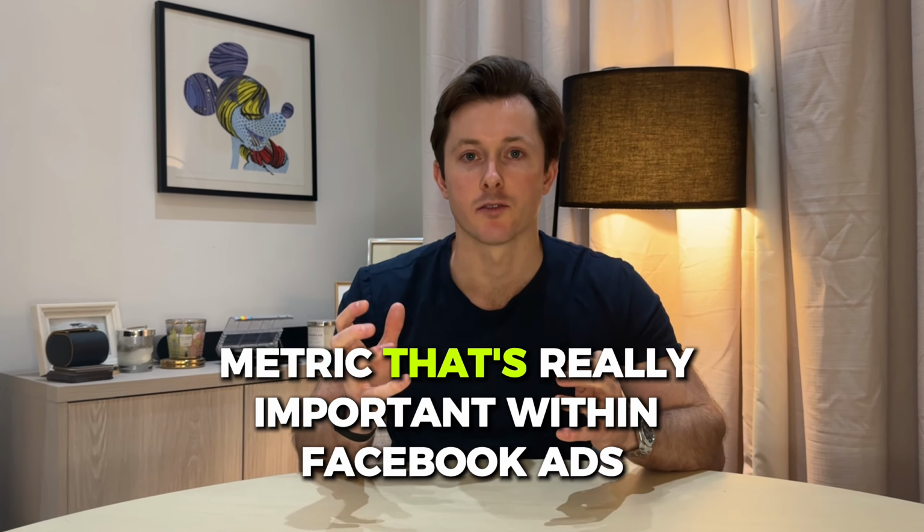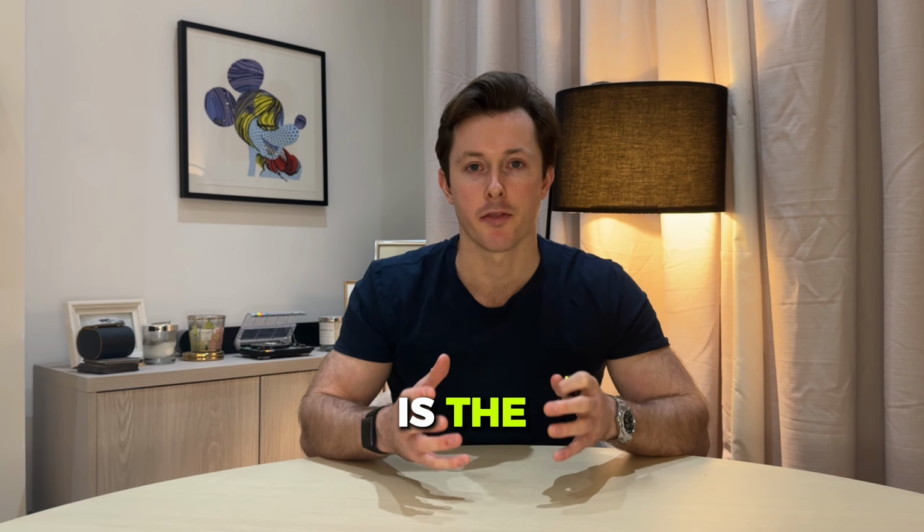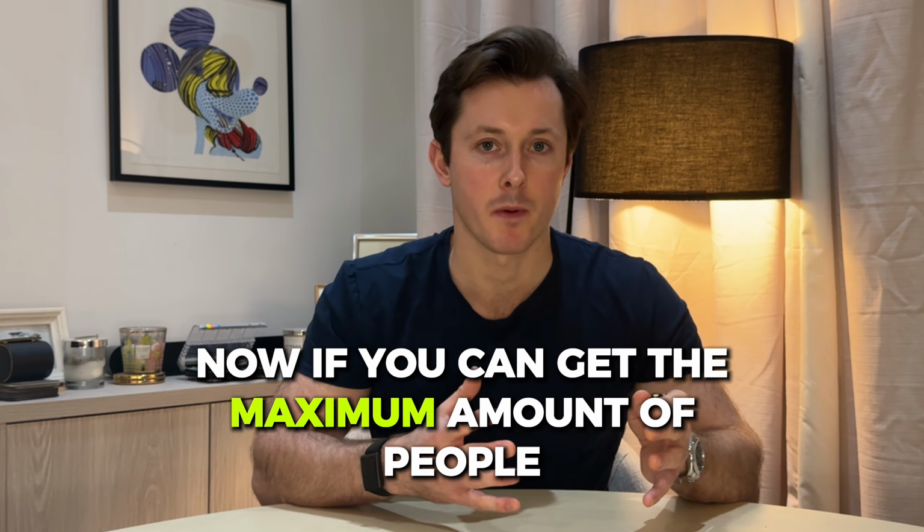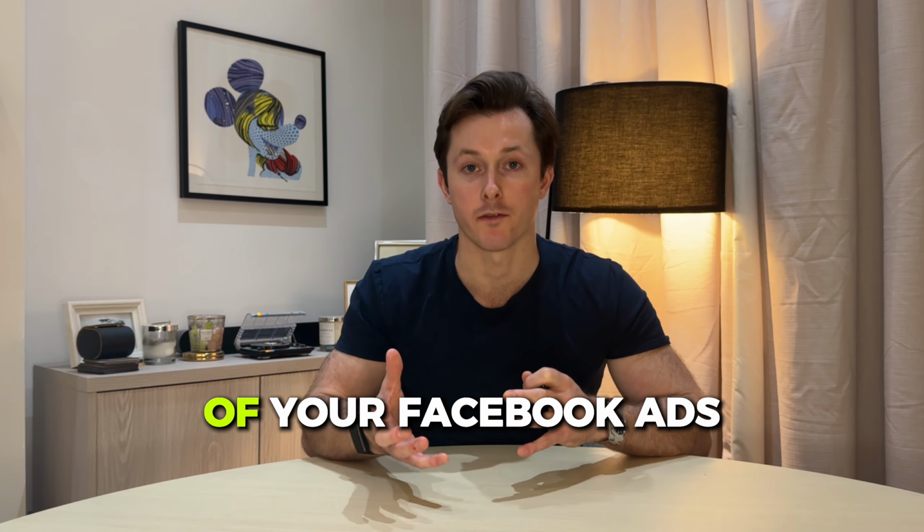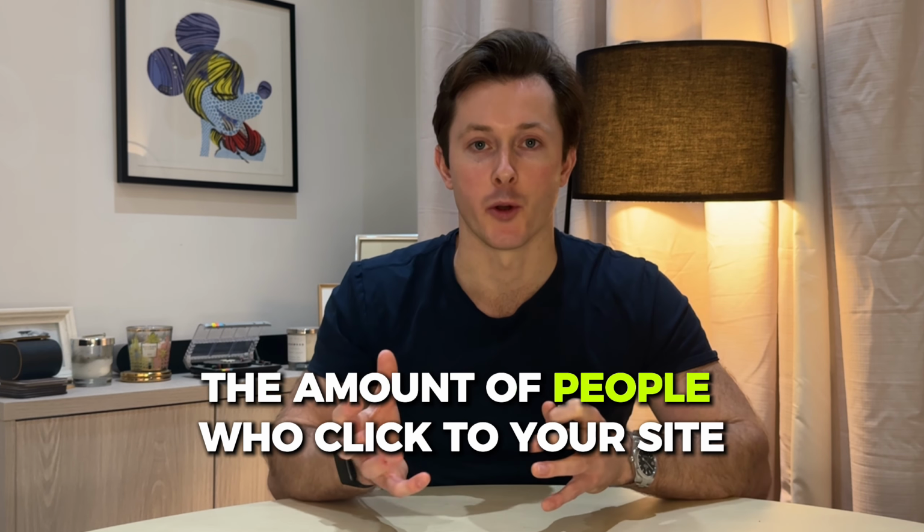And the final metric that's really important within Facebook ads is the 3-second view rate. Now, if you can get the maximum amount of people past the 3-second views of your Facebook ads, you're going to maximize the amount of people who click to your site.